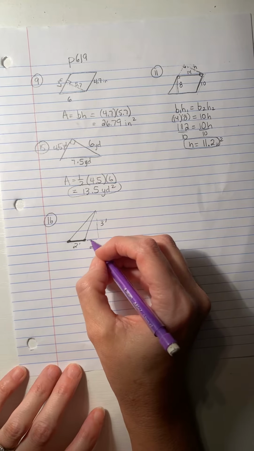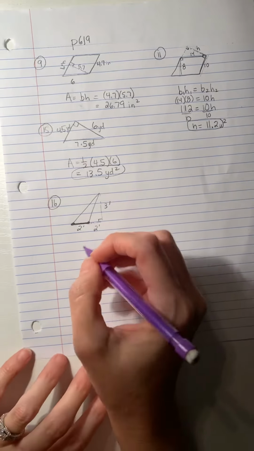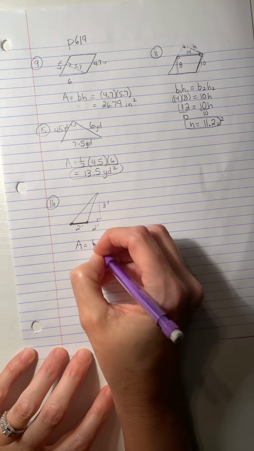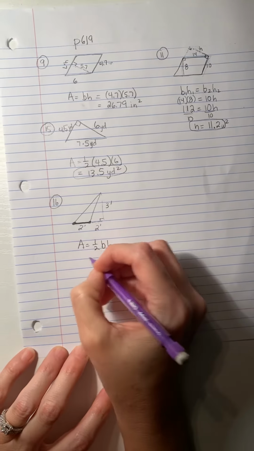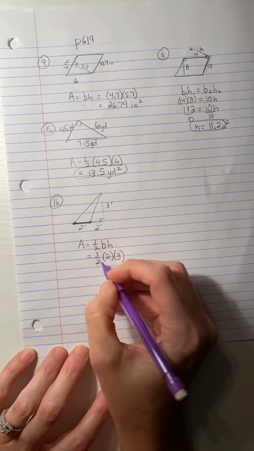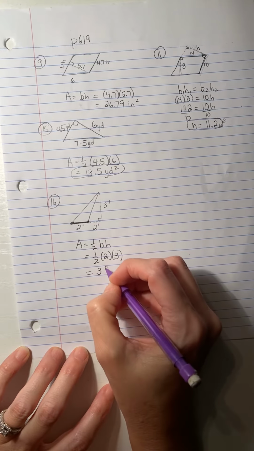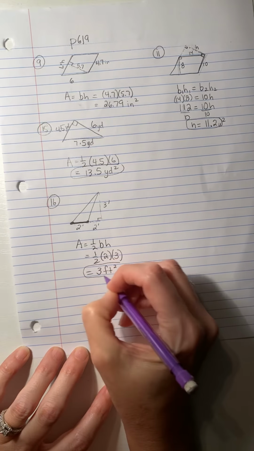You may be wondering, why did they give me that part? I think it's probably just to see if you know what the base is. So it gives you an opportunity just to clarify. So 1/2 base times height. So 1/2 times 2 times 3. It's always nice when there's a half a 2 in there. So that's just 3. 3 feet squared.